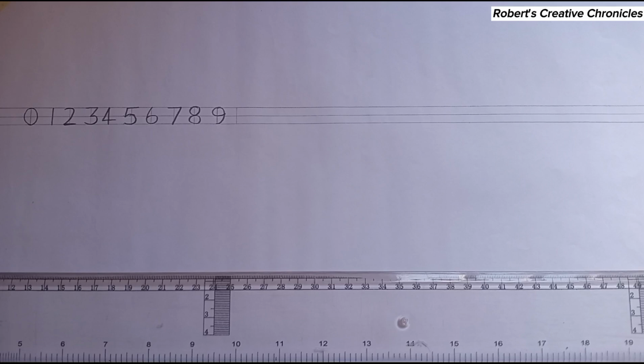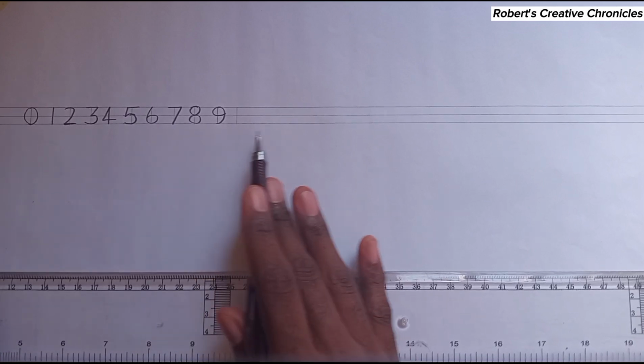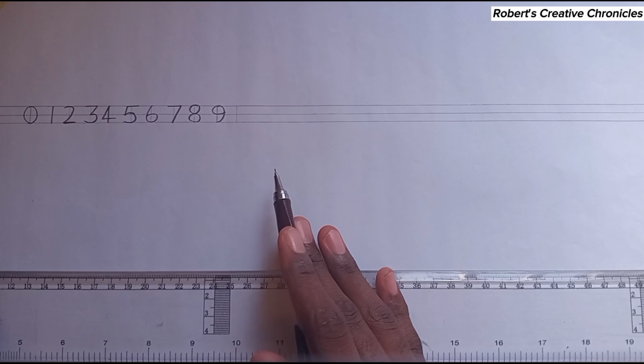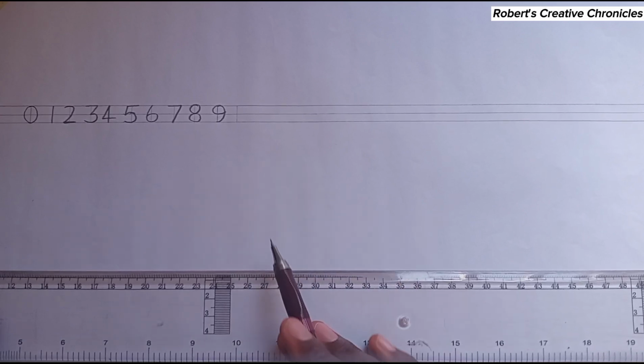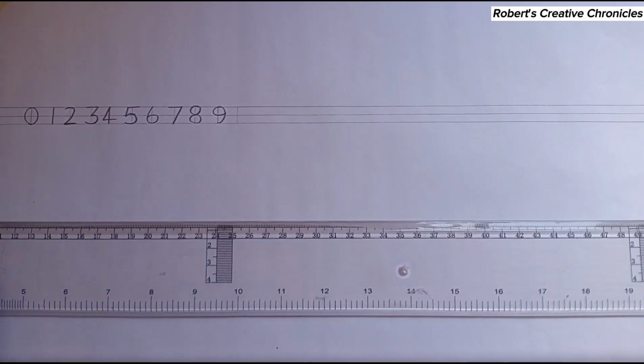So today I'm going to teach you how to do inclined numbering in engineering drawing. This one is vertical numbering. I did this in my last video. The link to the video is in the description. You can check it out to see how I did this. So now we're going to do inclined numbering.